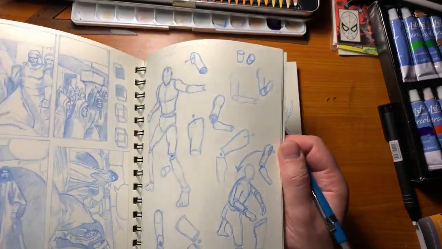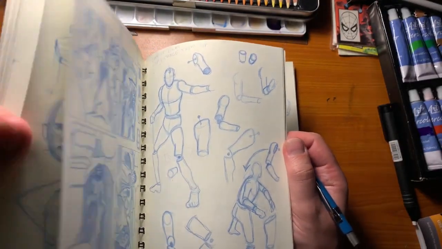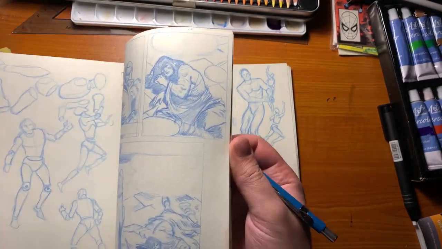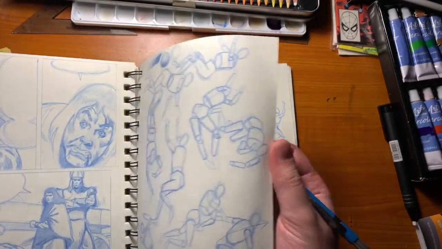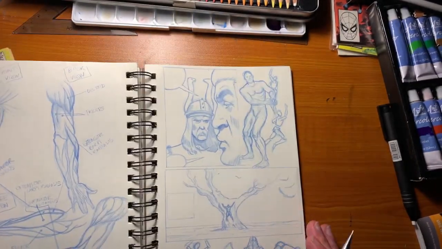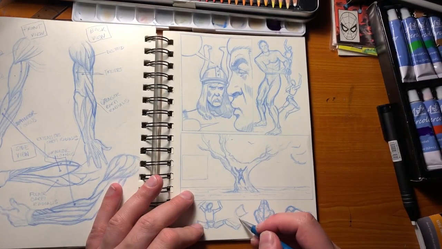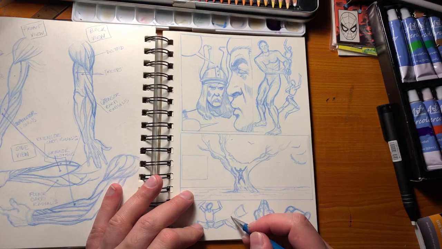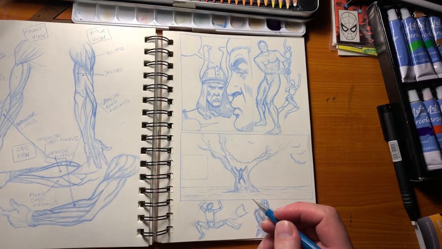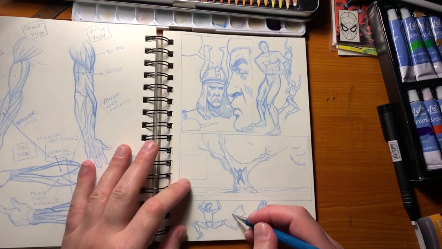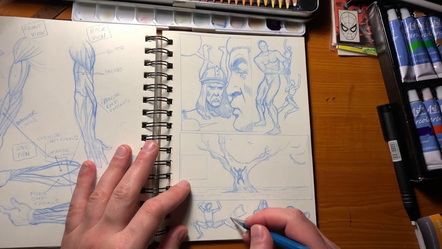But yeah, page to page, I'm pretty happy about the sketchbook, I'll be honest. There are other ones that are full, but not to the extent that this one is. And you could feel the same way about yours. You just have to follow along to this.